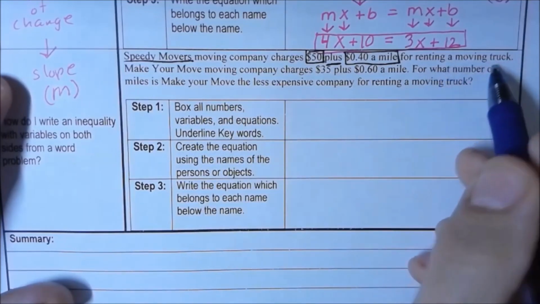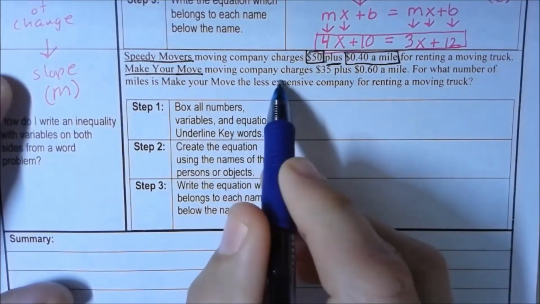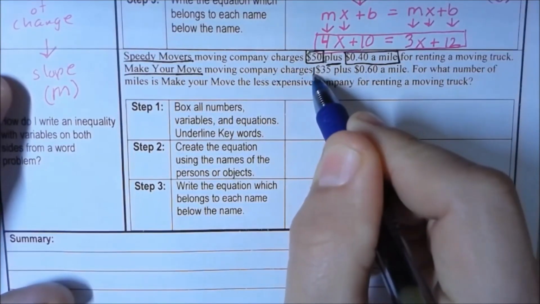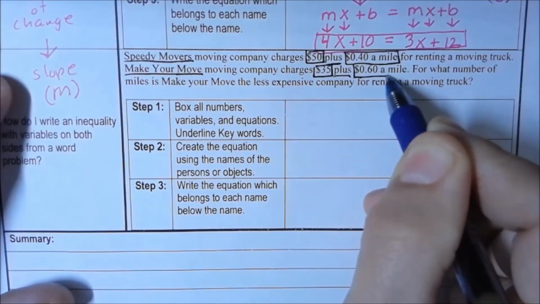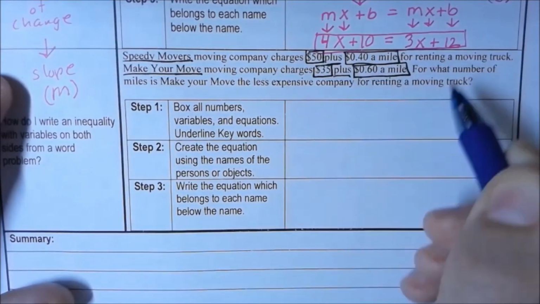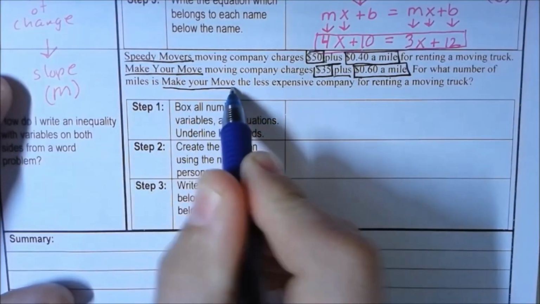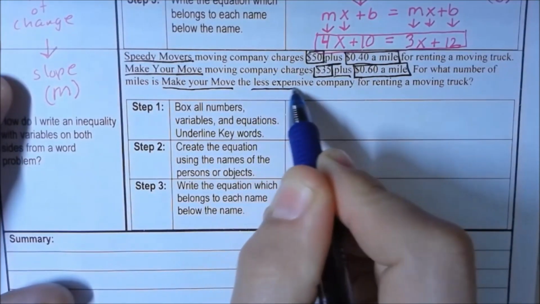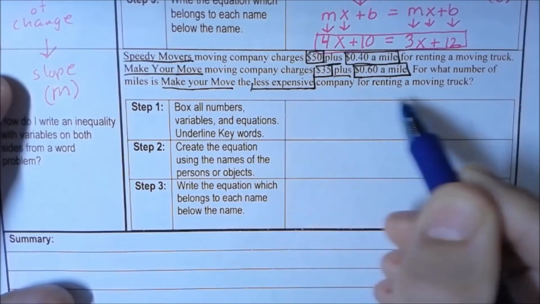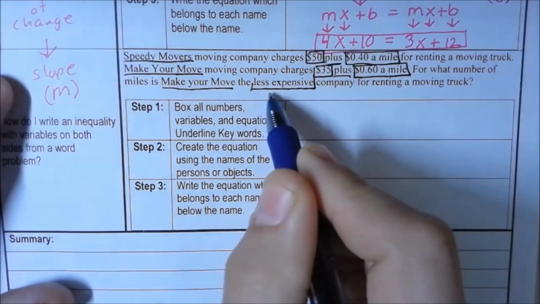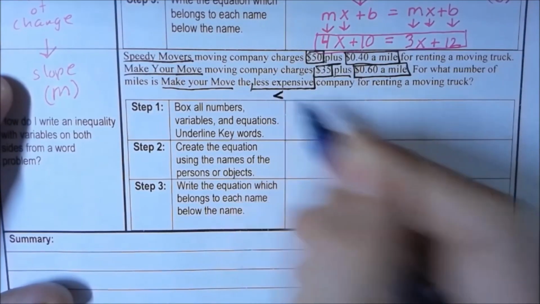And it says for renting a moving truck. Make Your Move moving company charges $35 plus 60 cents a mile. For what number of miles is Make Your Move the less expensive company for renting a moving truck? Now notice it says less expensive. That means I'm going to have a less than sign.